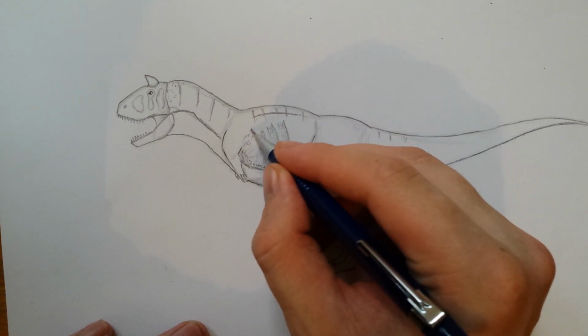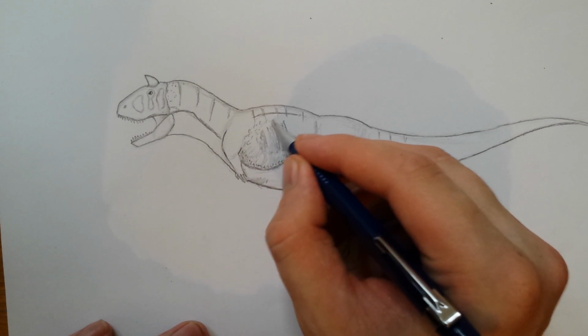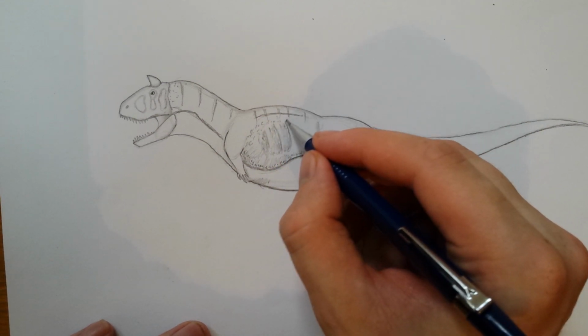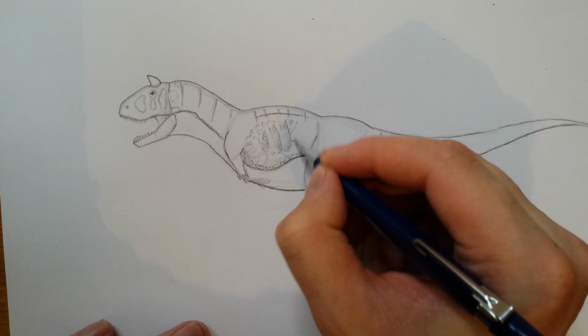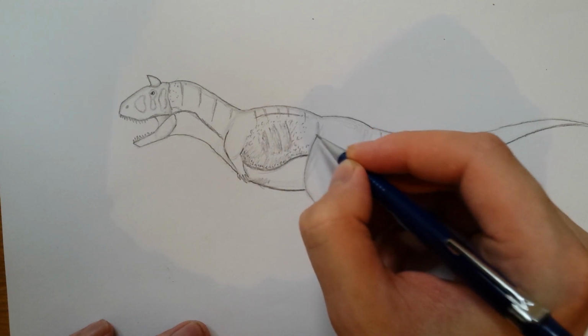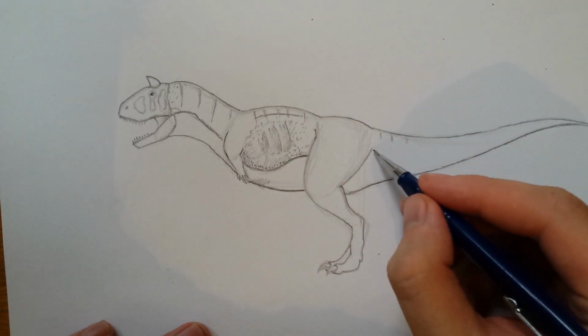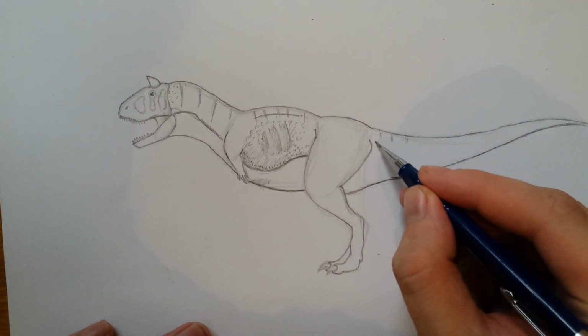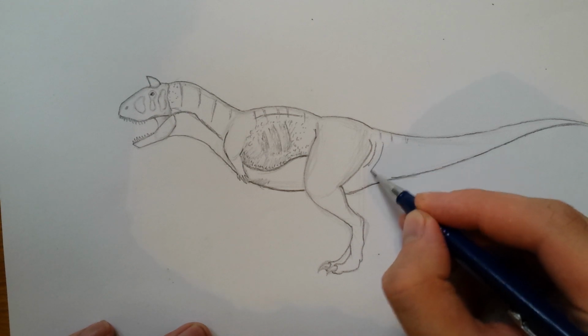And then just put those kind of scales everywhere. And over here, what I like to do is put in a lot of wrinkles.